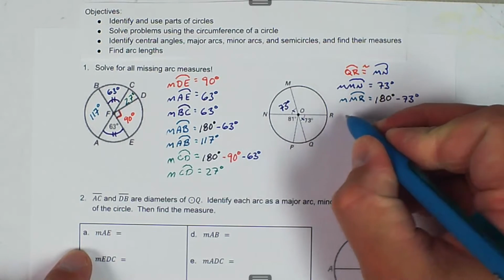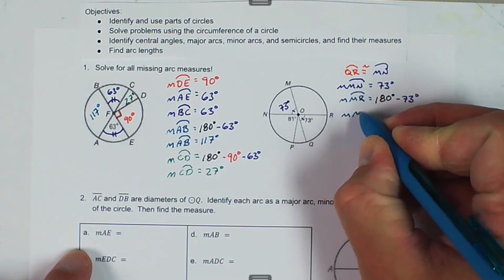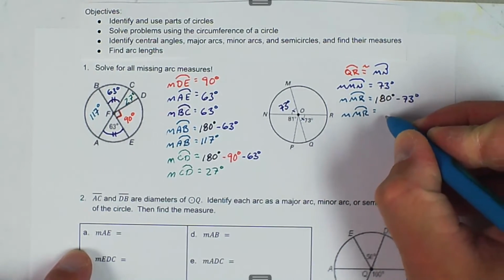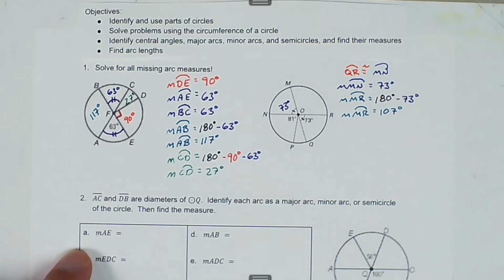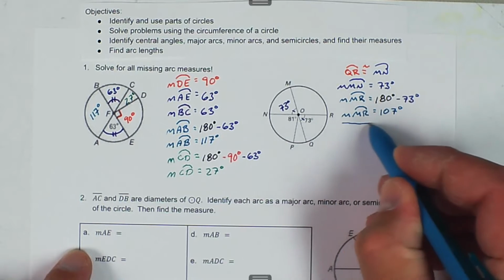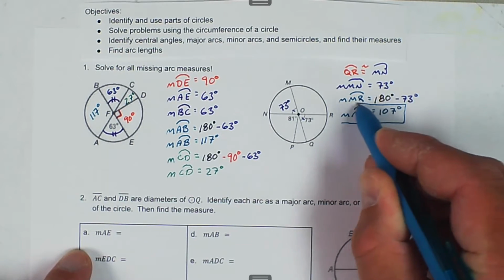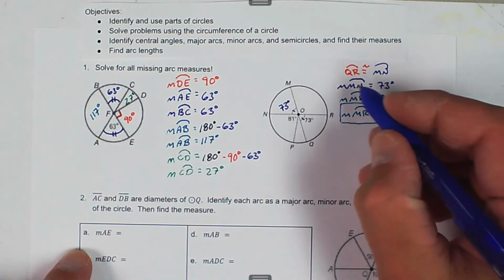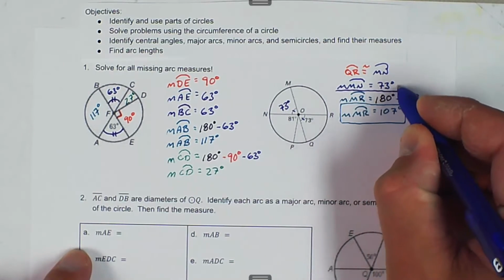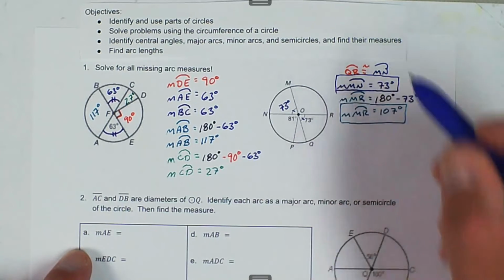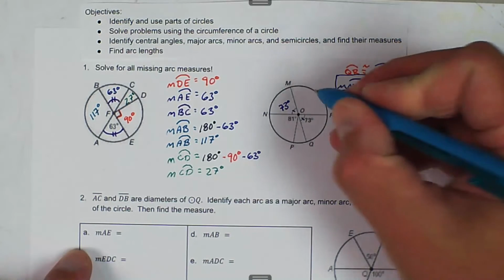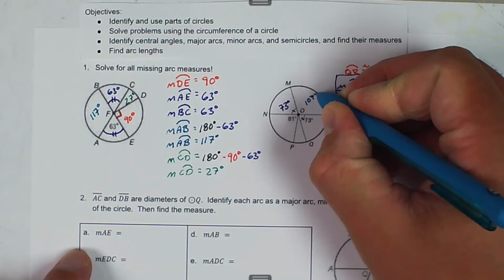So the measure of arc MR is equal to 107 degrees. So as we look, we can see that we have most of the circle accounted for. This is 107 degrees right here.